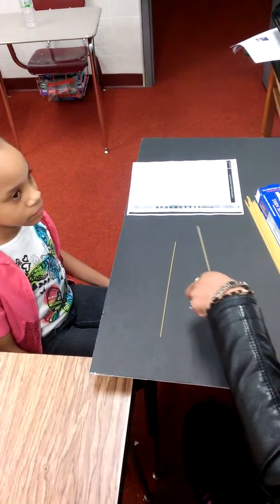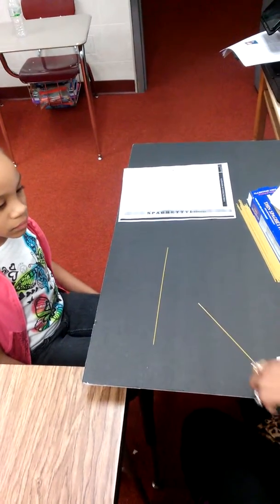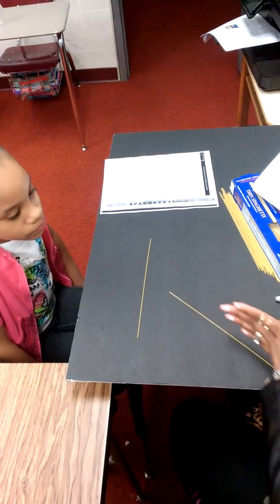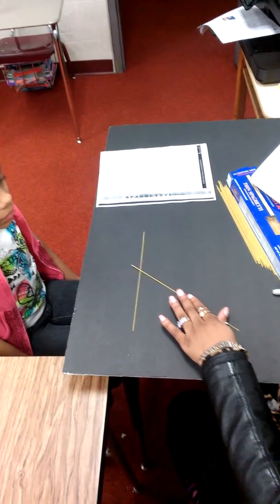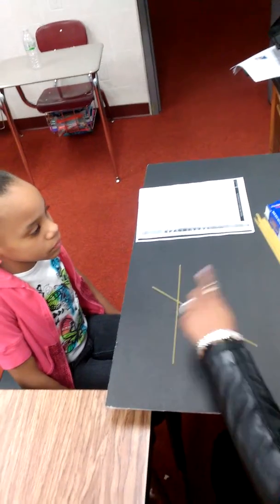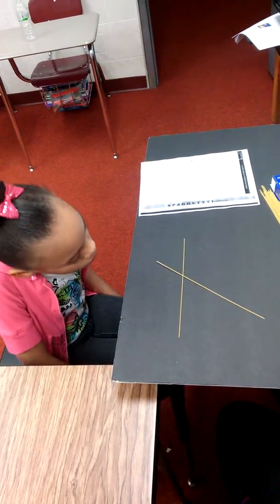Intersecting lines are lines that do cross. So it's like this. If this spaghetti stick was going in this direction, eventually, remember, the line goes indefinitely, so the line will eventually cross this line. And right there where they cross, that is called a point of intersection because that's where the two lines meet. Okay?